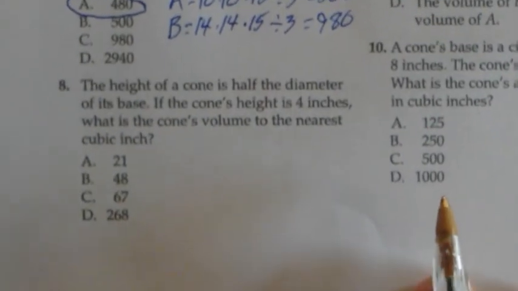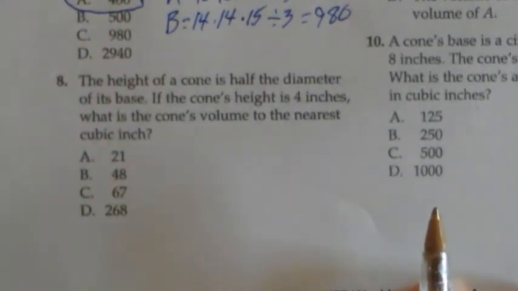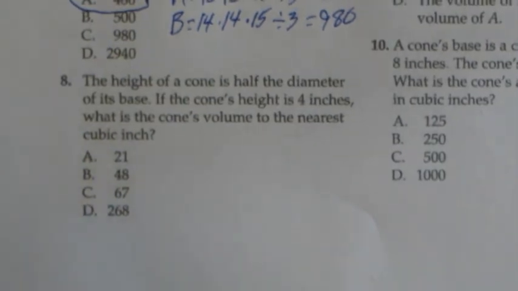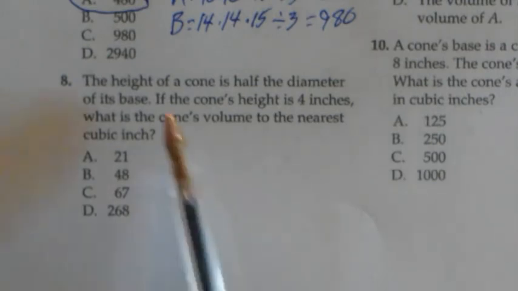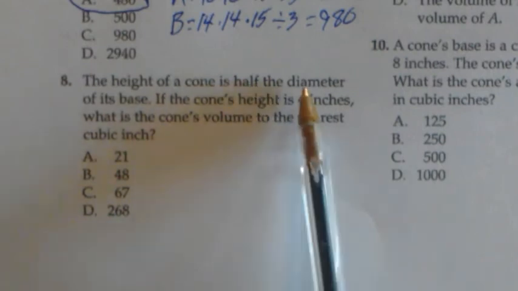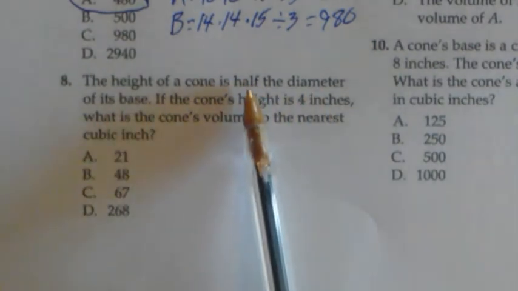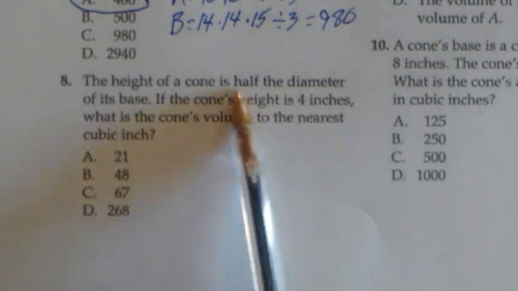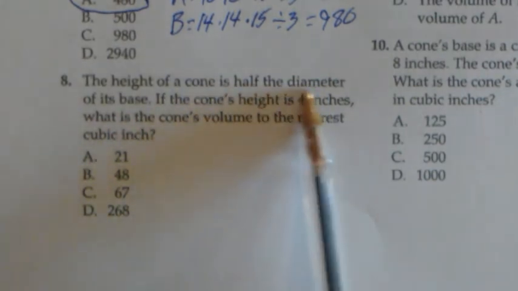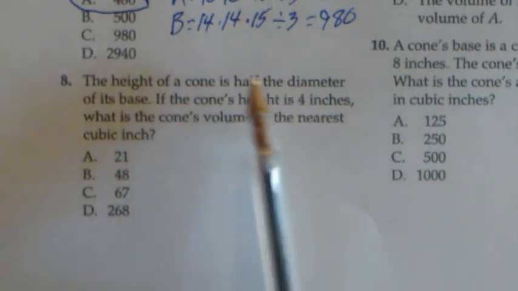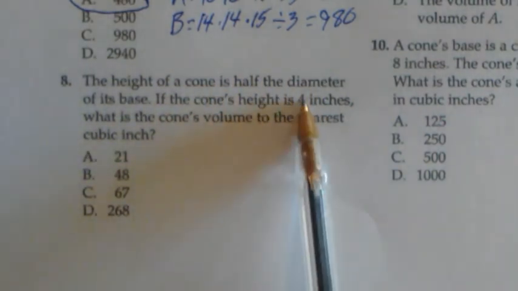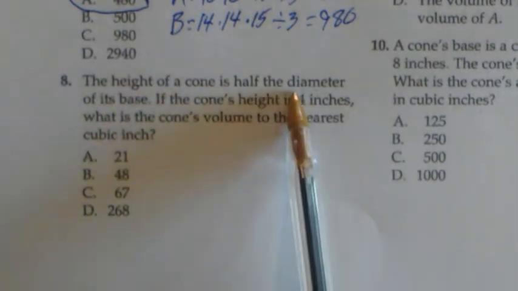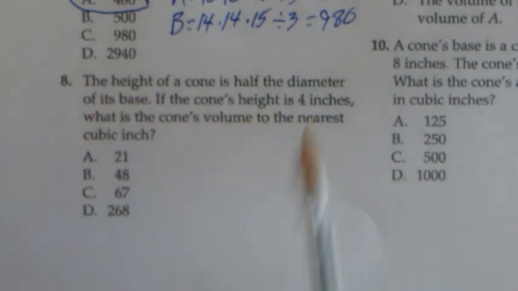Okay, number 8. The height of a cone is half the diameter of its base. If the cone's height is 4, what is the cone's volume to the nearest cubic inch? Okay, it says the height of a cone is half the diameter of its base. Wait a second. If it's half the diameter, isn't the radius half the diameter? And that's what we want to know, the radius, to figure out the formula. So if the height is 4 and it's half the diameter, it's the same as the radius. That means the height is 4 and the radius is 4.